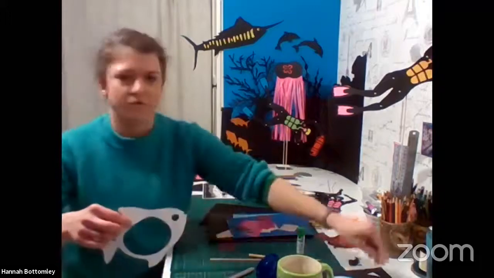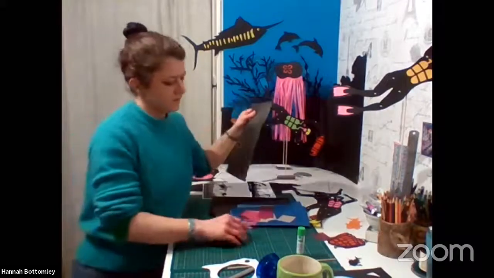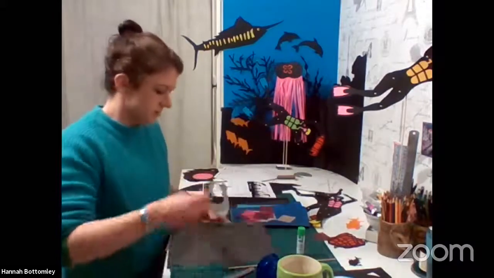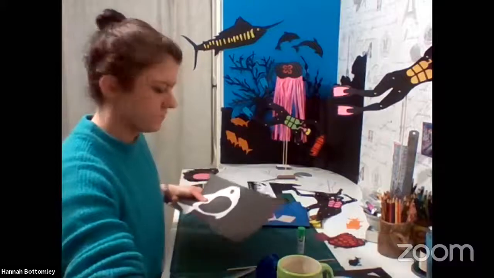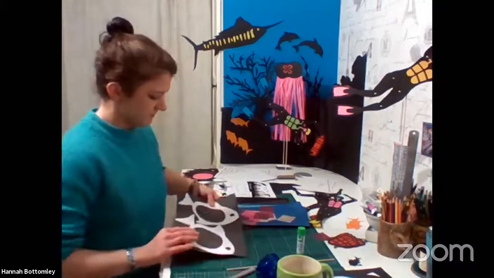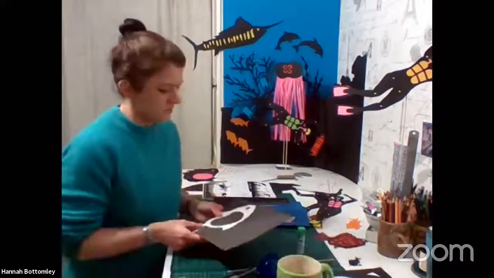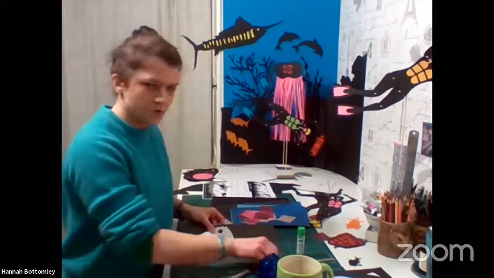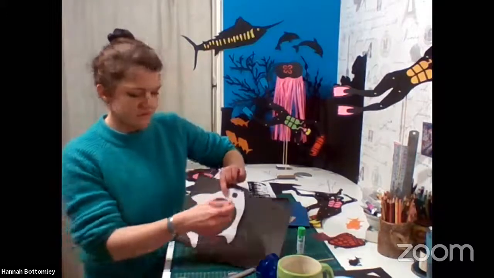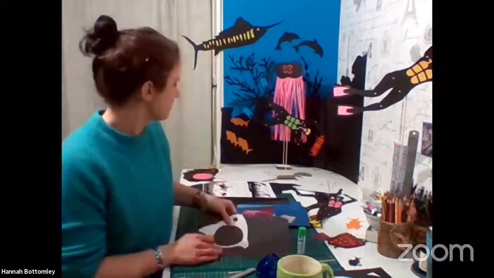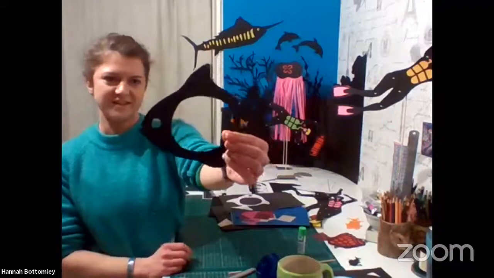And now you want to find your piece of A4 black paper that I showed you at the start. And you're going to put your fish onto that. Now, if you're clever with the space, you can actually manage to fit just about 2 fish on here. It's like this. And what you want to do then is take your pencil and just draw around the edge and also the bits in the middle and the eye. And then after you've done that, you will be left with this.